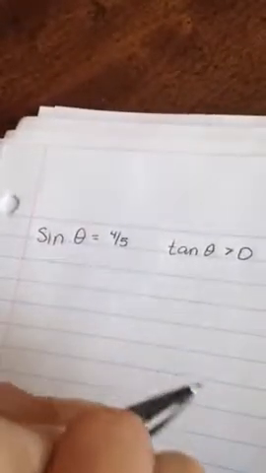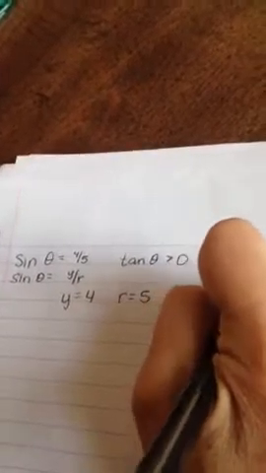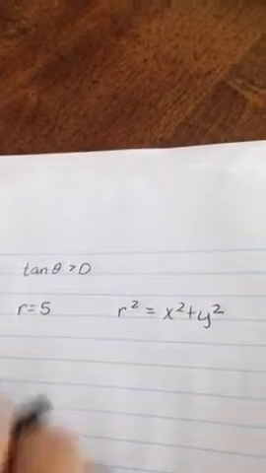There are two problems that everyone has a question on, so I'm going to work two of them for you. The first one is if you're given what one of the trig functions equals and then another piece of information about the other one. So what you have to remember is that sine is equal to y over r. So in this problem, that means y equals 4 and r equals 5. So we use r squared equals x squared plus y squared to get the rest of the information.